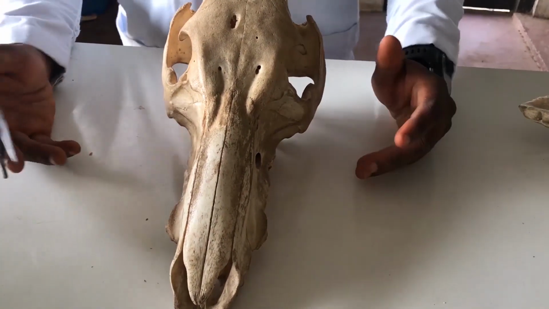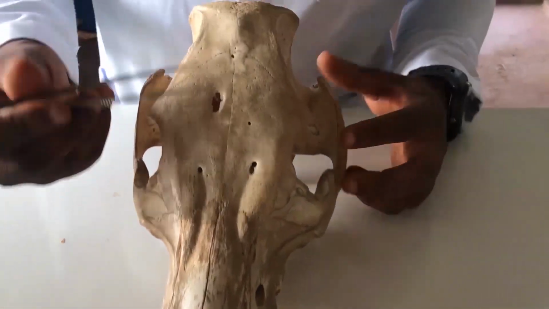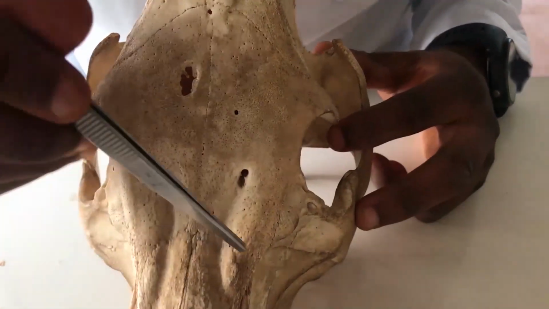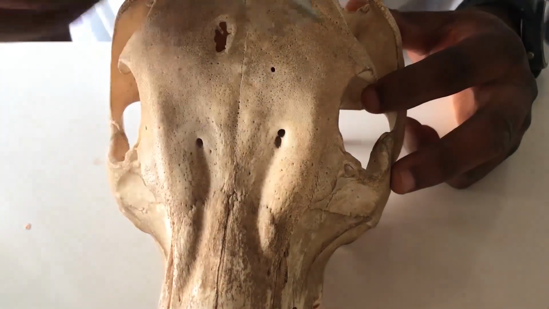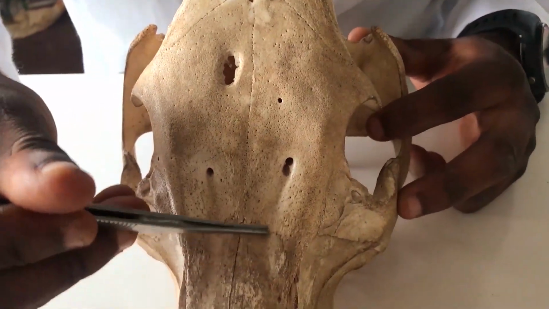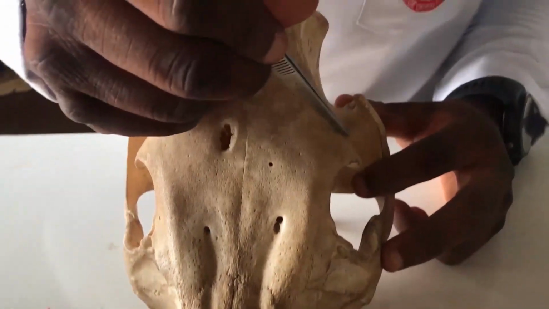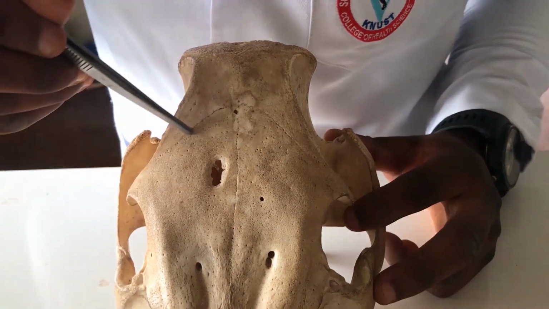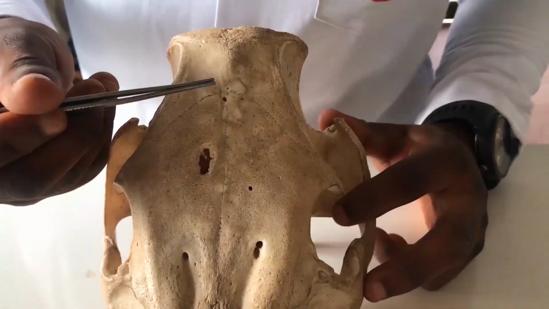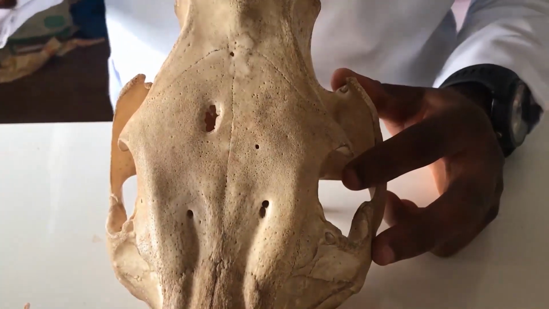Now, talking about the parts that make up the neurocranium, or the part that houses the brain. From the frontal dorsal view again, we have the frontal bone. This is the cranial end of the frontal bone. This is the caudal end of the frontal bone. The cranial end of the frontal bone joins the nasal bone at this suture, and the caudal end of the frontal bone joins the parietal bones at this suture. This represents a suture that separates the pair of frontal bones.